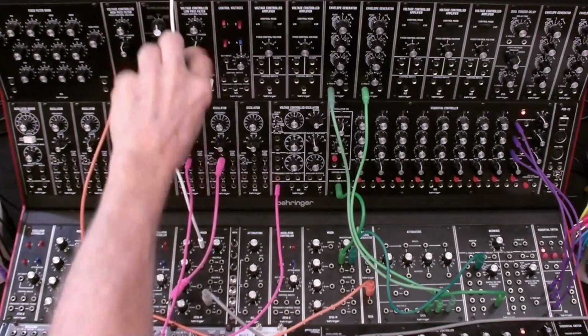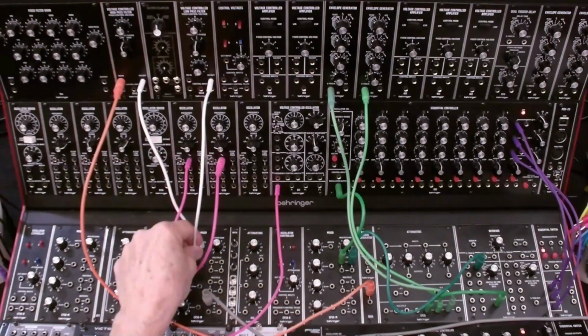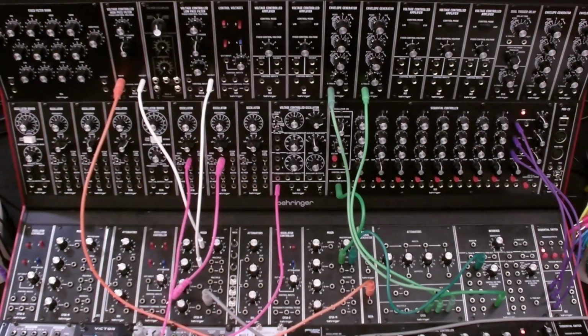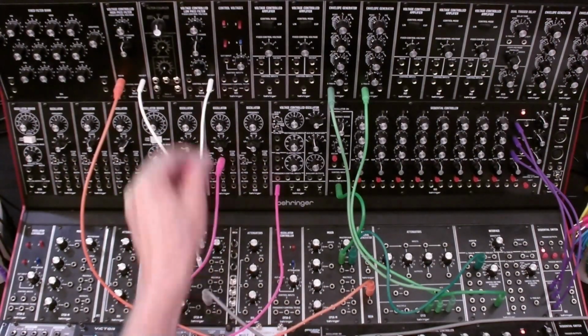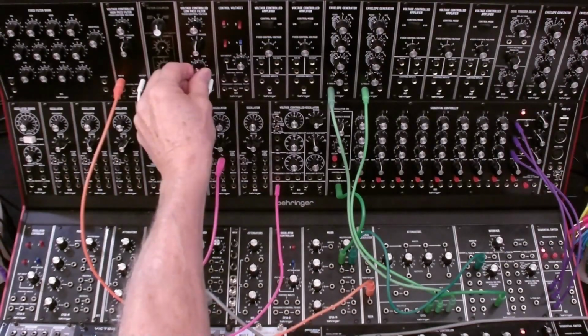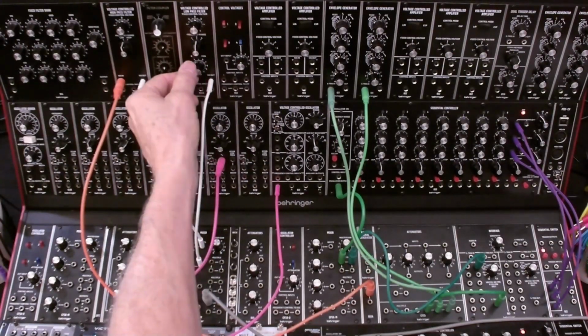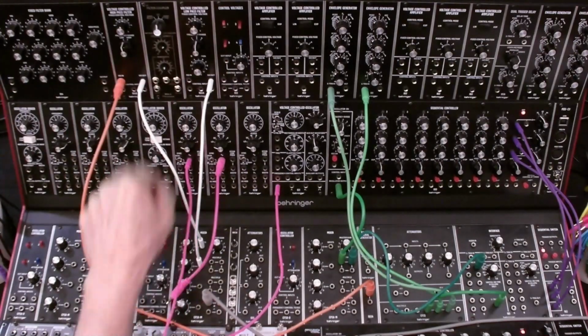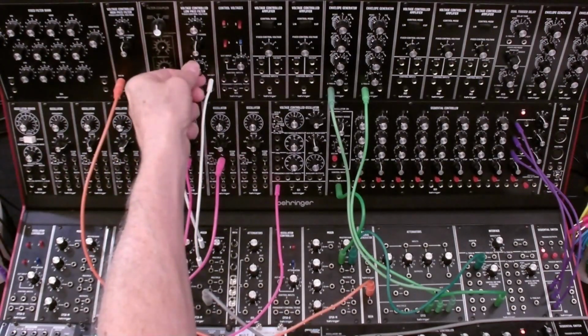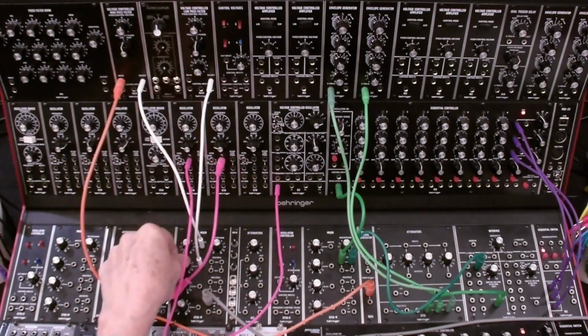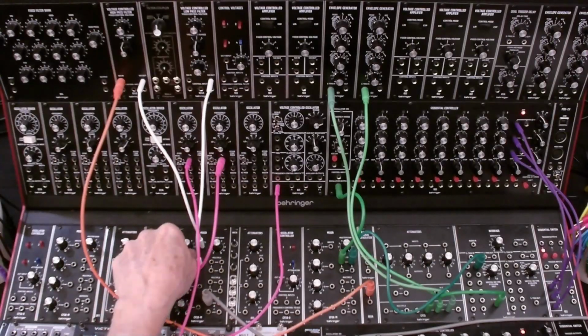We're also going to take the low pass filter and add that to our output mixer, and we're going to use it as a sound source by taking the regeneration or emphasis or resonance and turn it up to 9 or 10 so that it oscillates.